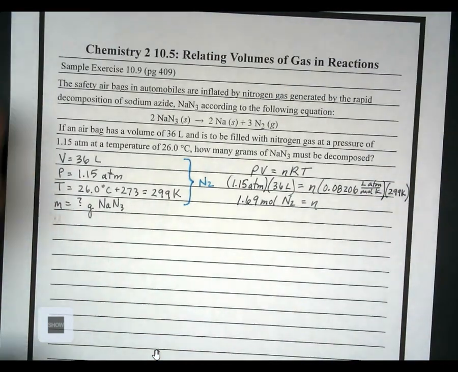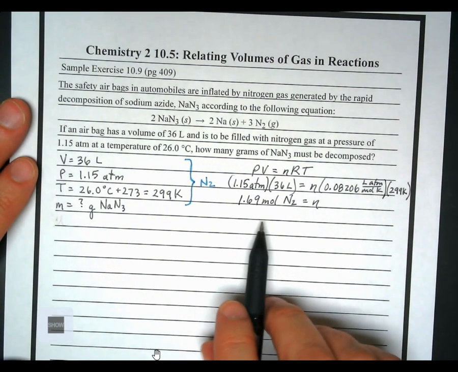We're trying to find grams of NaN3. Any ideas what we can do with the moles of N2? Maybe like 3 N2 underneath the... Yeah, good. 2 NaN3. Yep.